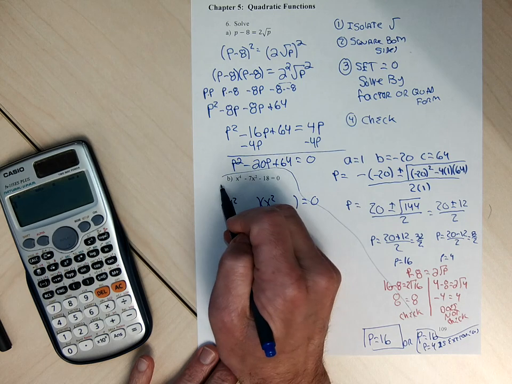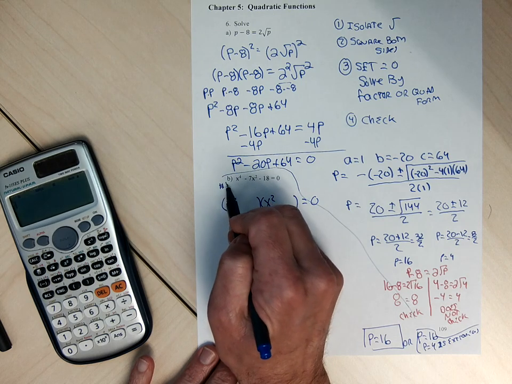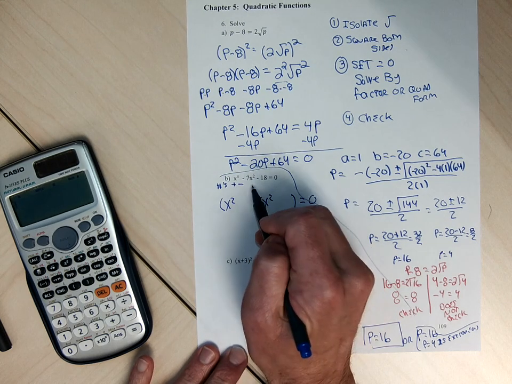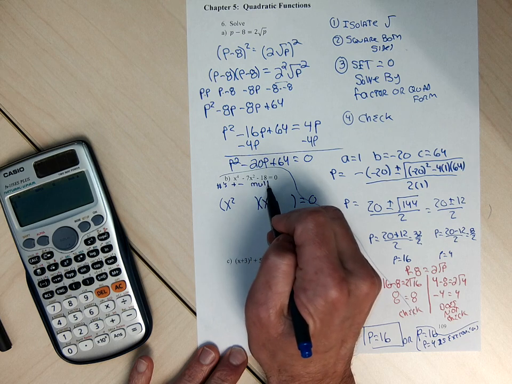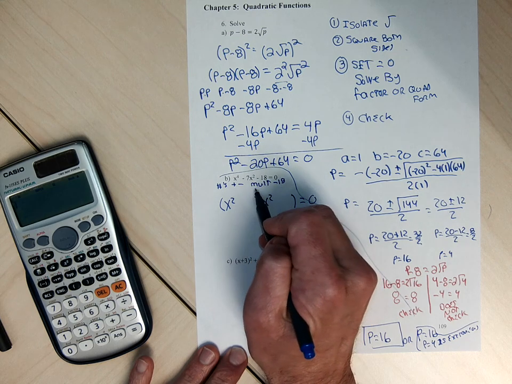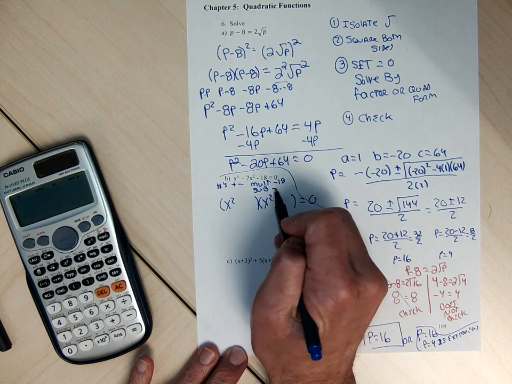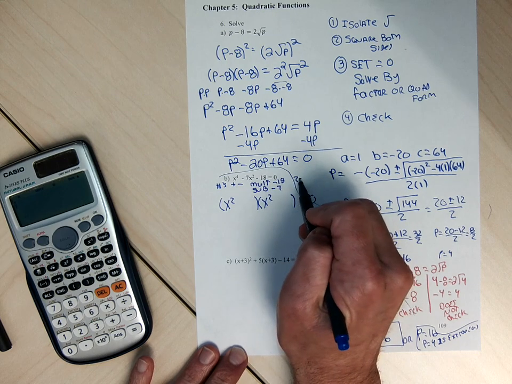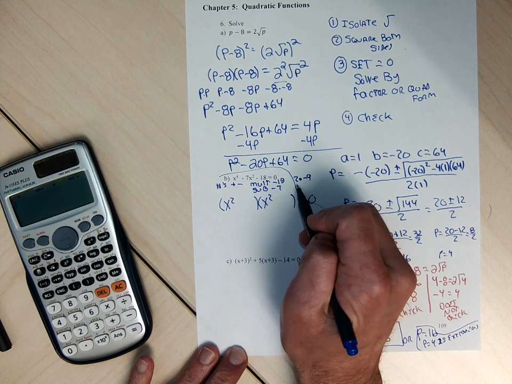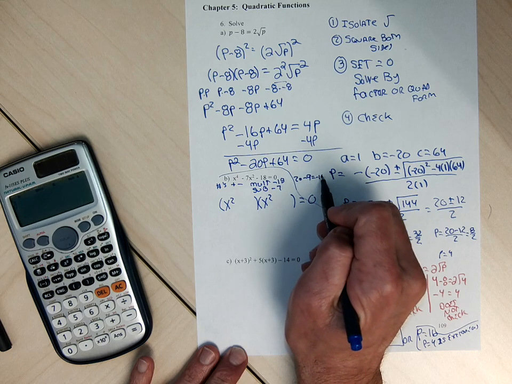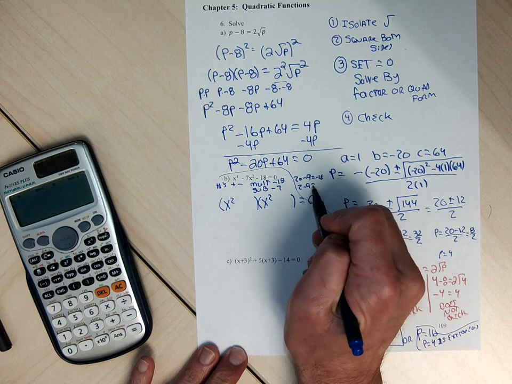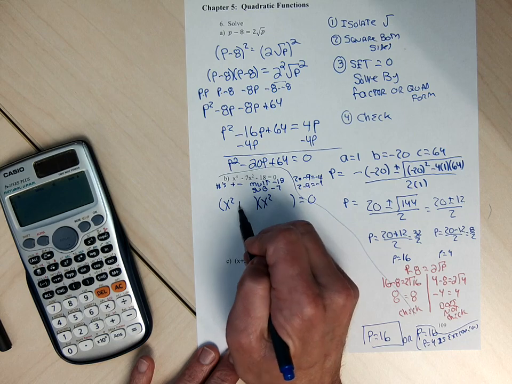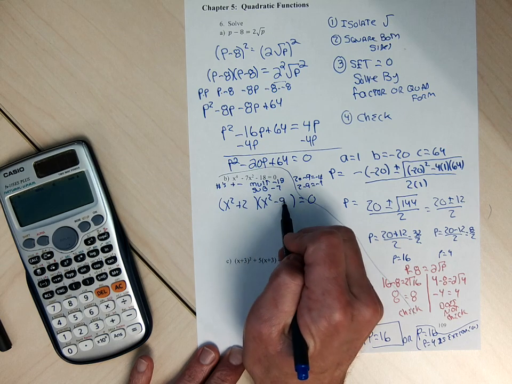My numbers need to be plus and minus. They need to multiply to negative 18. They need to subtract to negative 7. And that's going to be 2 and negative 9, because 2 times negative 9 is negative 18. And 2 minus 9 is negative 7. So I'm going to get a plus 2 and a minus 9.